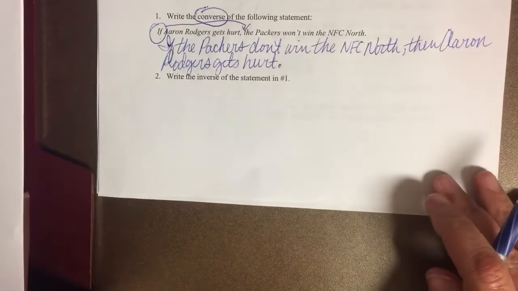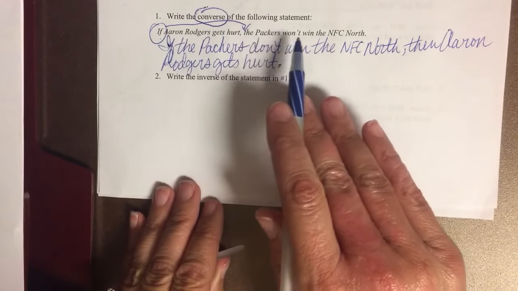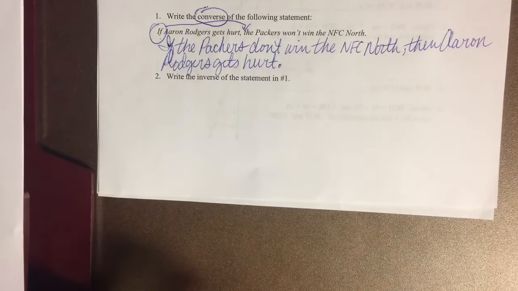Apologize for my handwriting. I'm kind of writing at an angle. I put the if now in front of the Packers. If the Packers don't win the NFC North, then Aaron Rodgers gets hurt. So that's the converse. Now write the inverse of the statement.